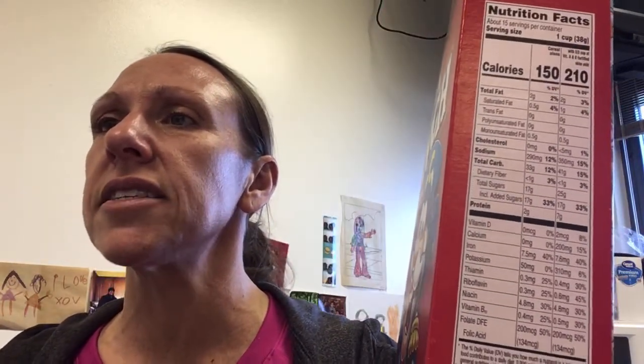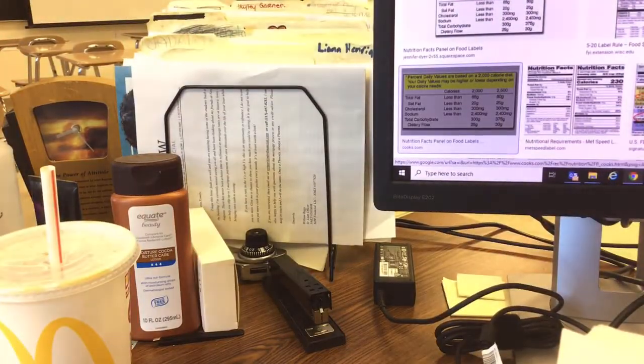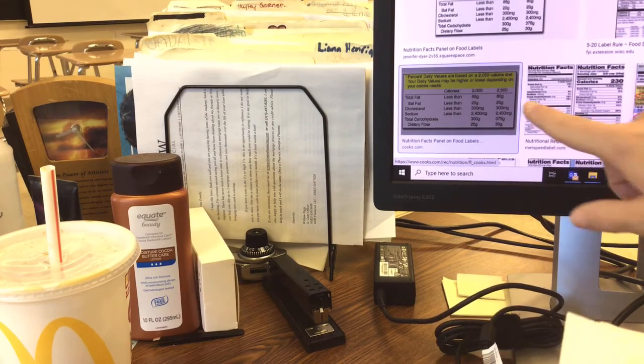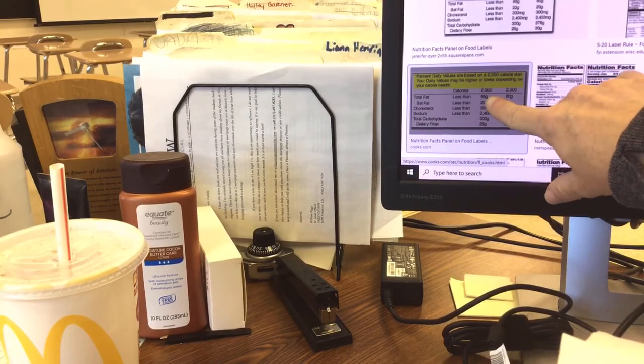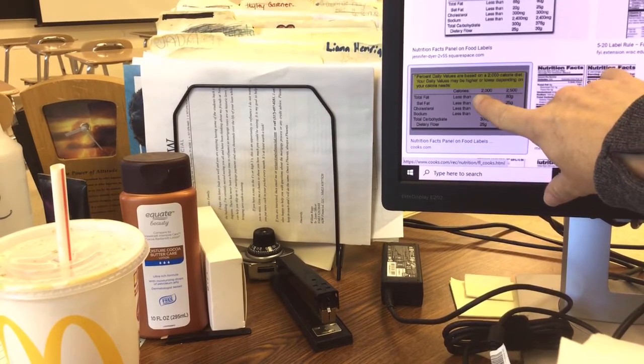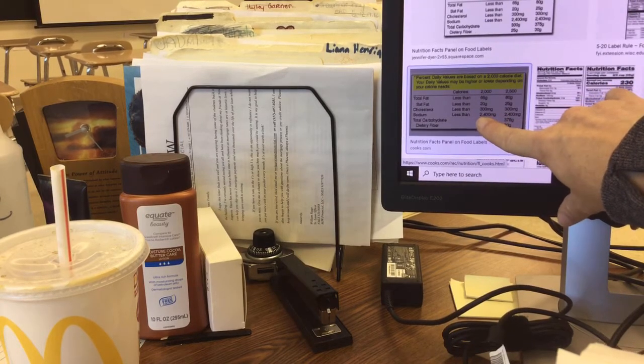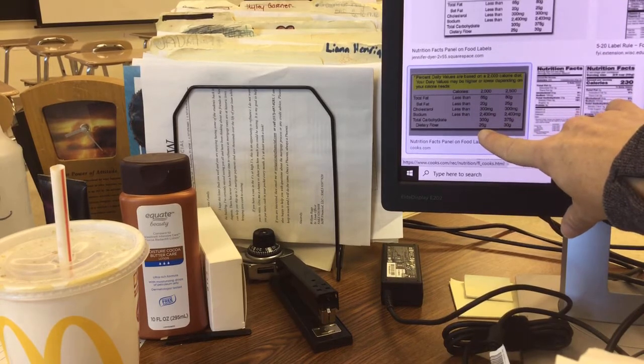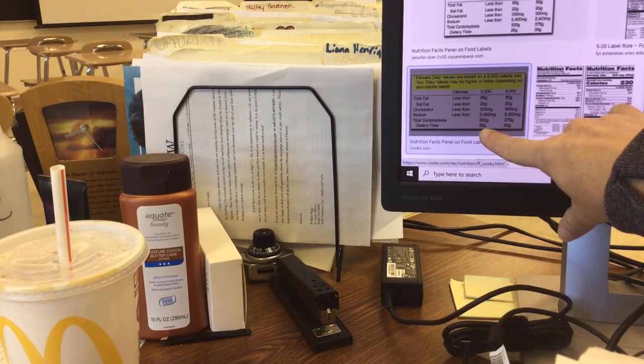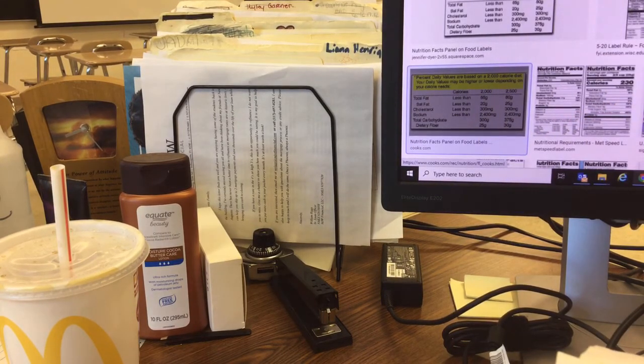So here is a nice picture. All right, so it tells you right here, in a 2,000 calorie diet, 65 grams of fat, or actually less than, right? Less than 20 grams of saturated fat, 300 milligrams of cholesterol, less than 2,400 milligrams of sodium, carbohydrates, and then you want to have at least this many of your dietary fiber, okay?